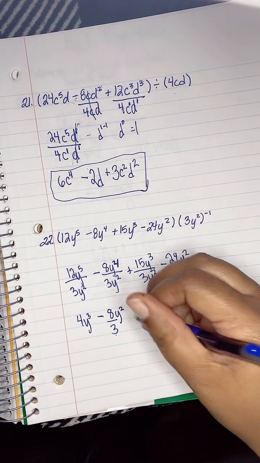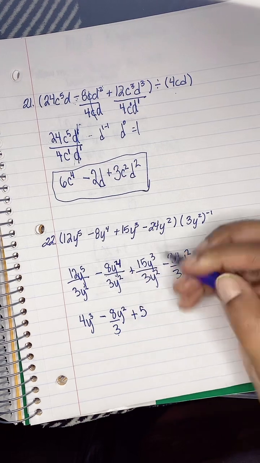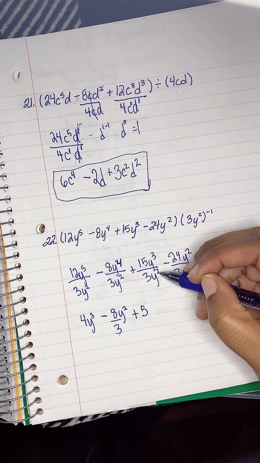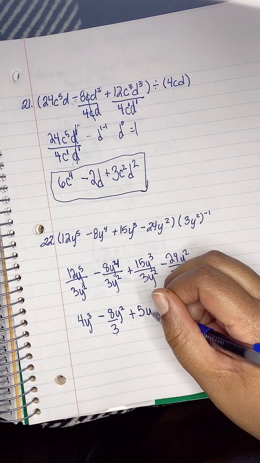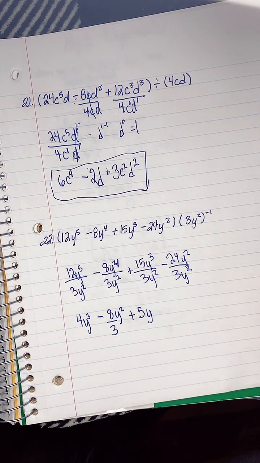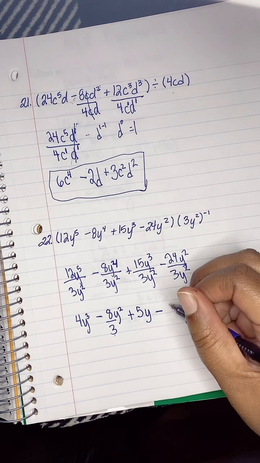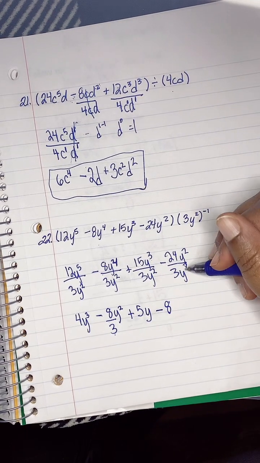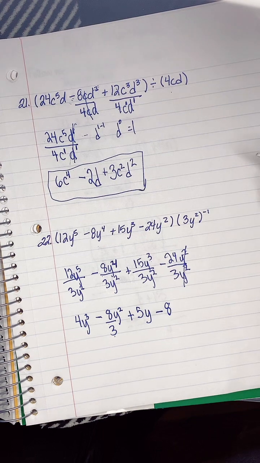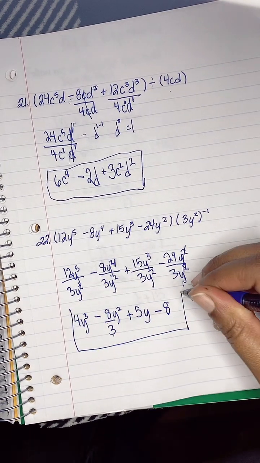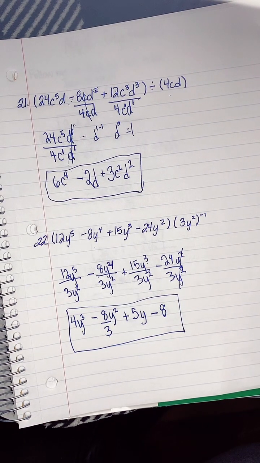15 divided by 3 is a +5. We have 3 y's on top, 2 on the bottom. We're left with 1. And then minus 24 divided by 3 is 8. And these, we have 2 on top, 2 on bottom. They cancel each other out. That's our beautiful answer.